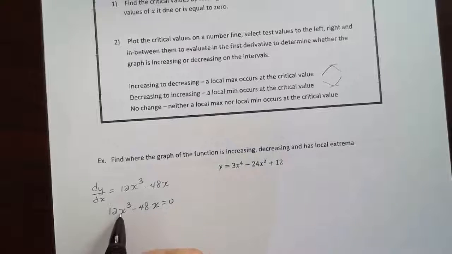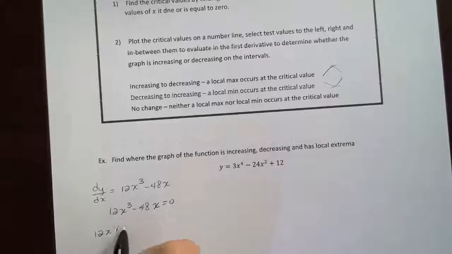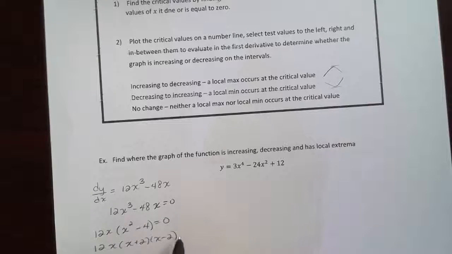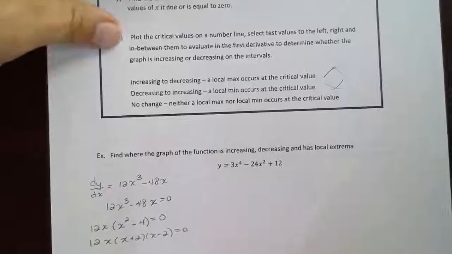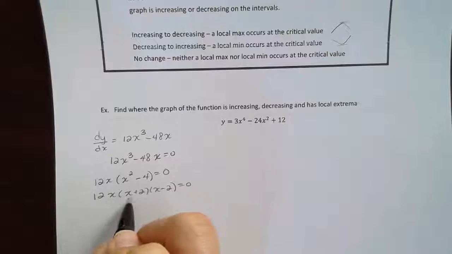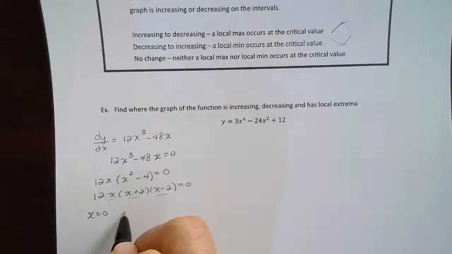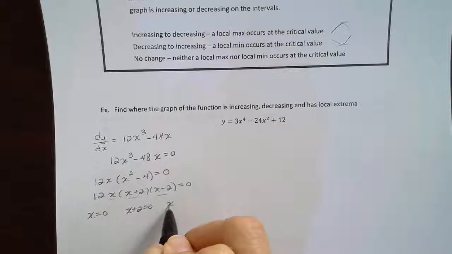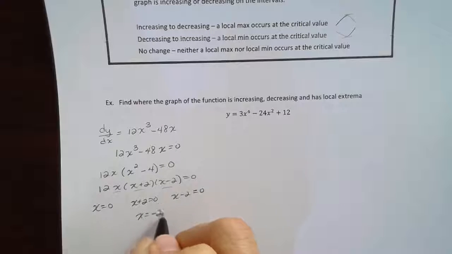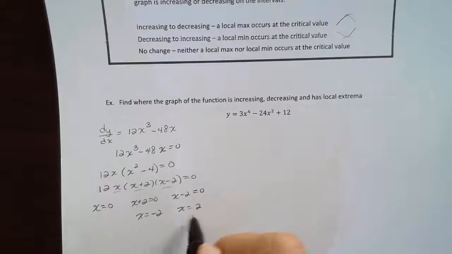Let's go ahead and factor. Since our degree is greater than 1, common factor will be 12x times x squared minus 4 is equal to 0, and 12x times x plus 2 times x minus 2 is equal to 0. So now we're in completely factored form. We're going to go ahead and take all the variable factors and set them equal to 0. So I've got one here, here, and here. So x is equal to 0, x plus 2 is equal to 0, x minus 2 is equal to 0, which gives me critical values of 0, negative 2, and positive 2.